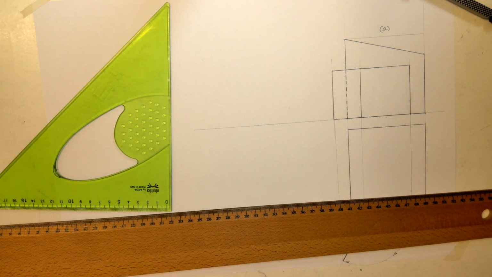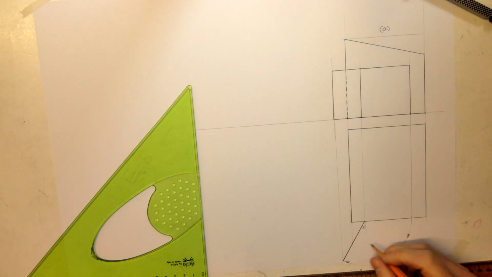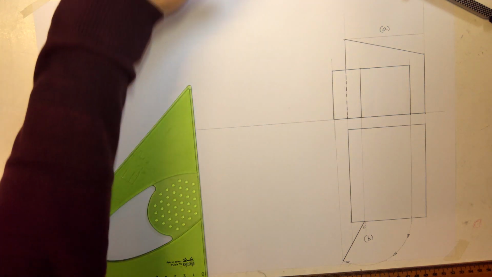Being blocked by the door. I can put part B labelled down there for the examiner.